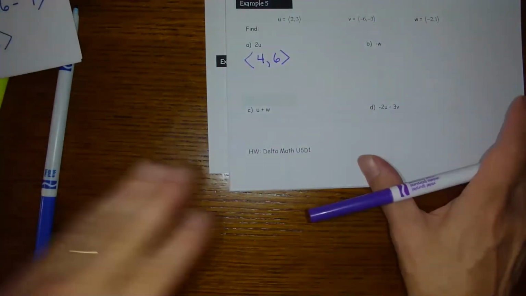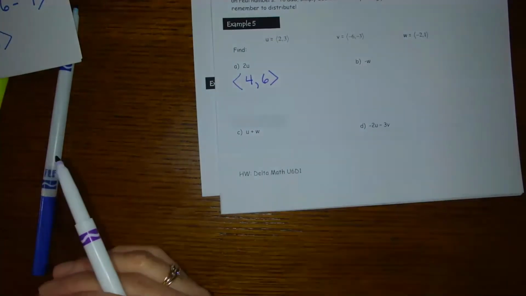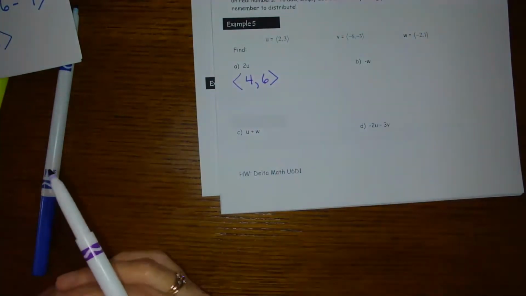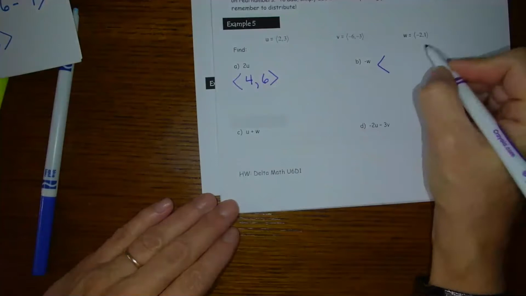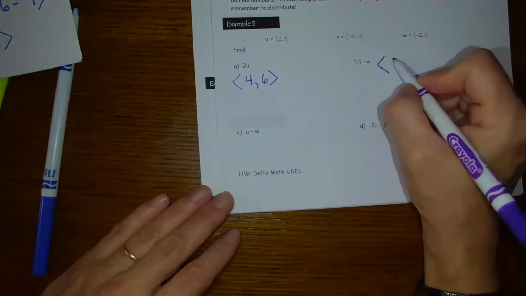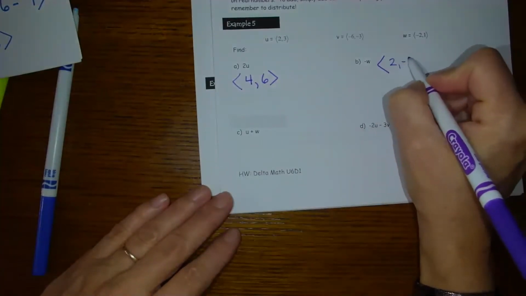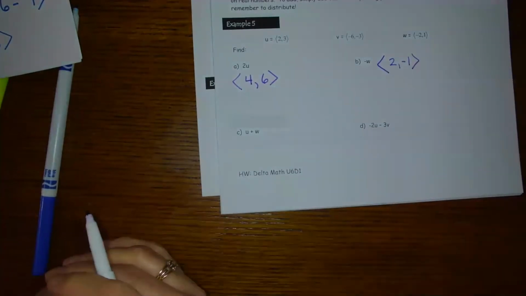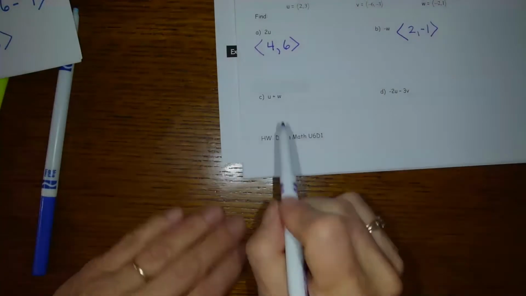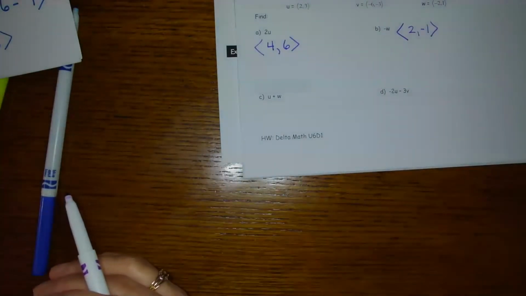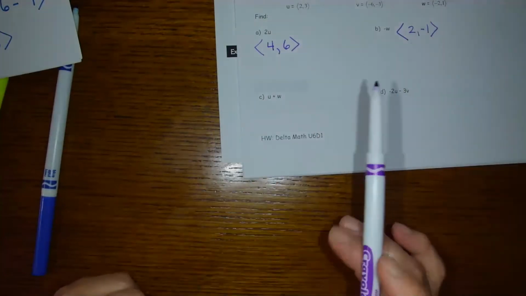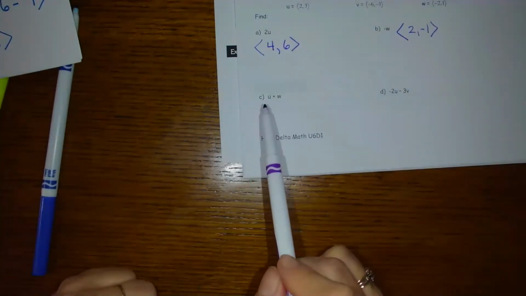Nice math. Okay, a negative sign means take the opposite of w. What do you think the opposite of w is? 2, -1, right? Opposite means just to change everybody's sign. u plus w, that just means we add the x parts together and we add the y parts together. Make sure you look at the right vector.